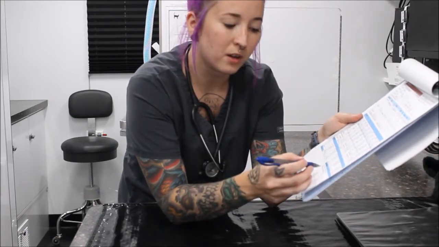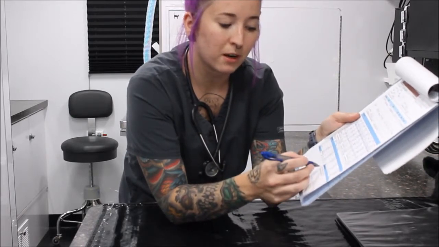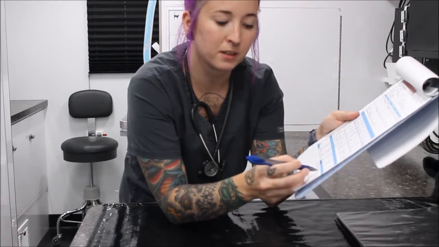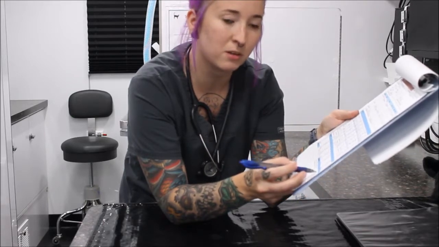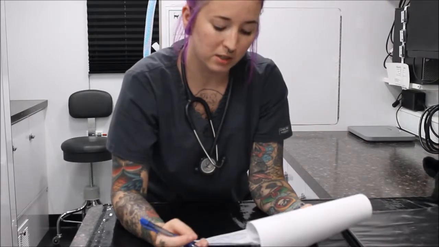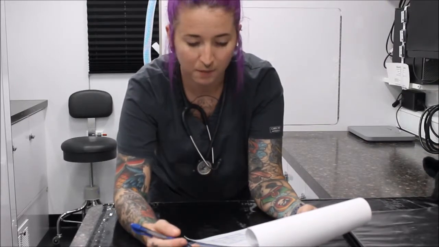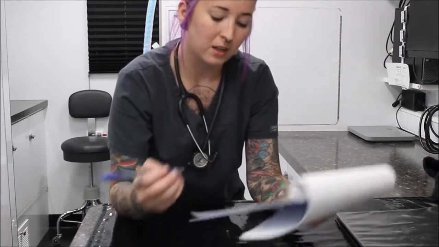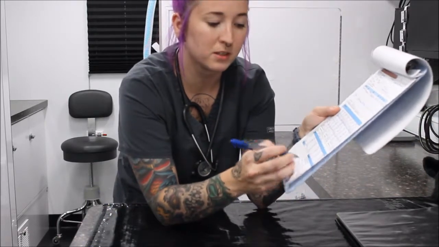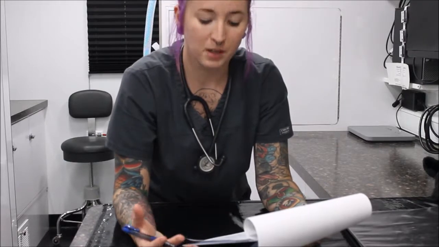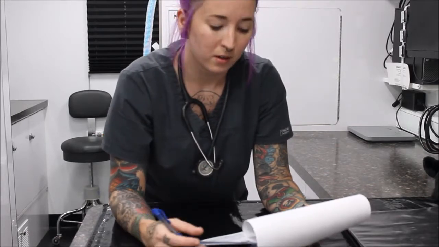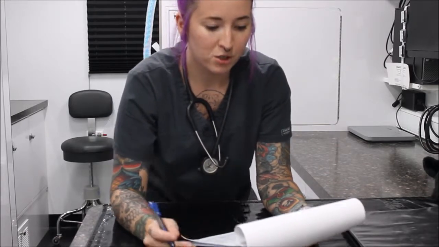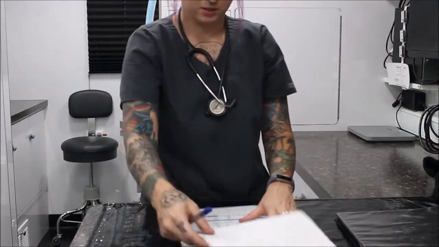And then we also have a place right here for the amount of staples, sutures, and basically any other supplies that we might use while we're in surgery, such as other packs of suture or packs of gauze, anything that we might need to replace. And then we do have a spot here for additional comments, and usually we'll write on there, such as if it was a dental procedure, we'll write no extractions, or if it was some kind of growth removal, we'll write sent to lab. And that's pretty much it for our anesthesia log.